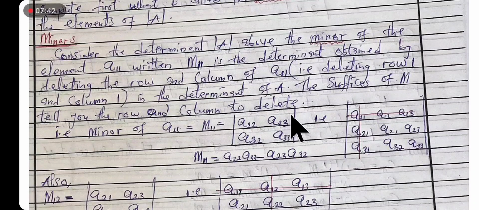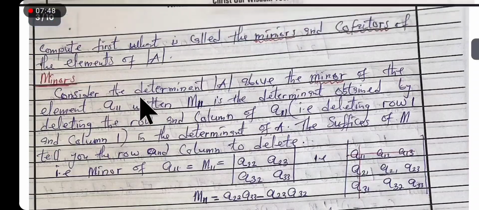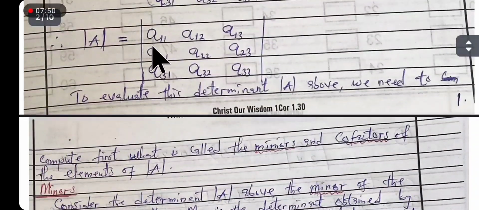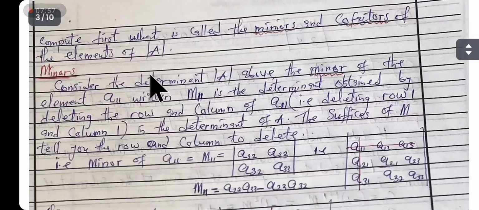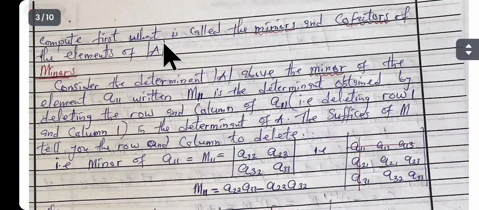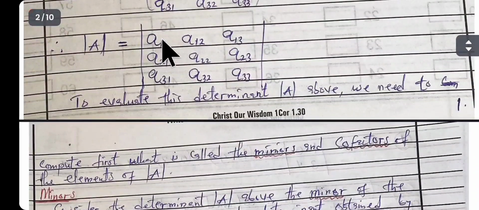Now let me explain. What we are saying is that if you want to find the minor of A11, the symbol is M, so it will be M11. The first 1 represents row 1, and the second 1 represents column 1.